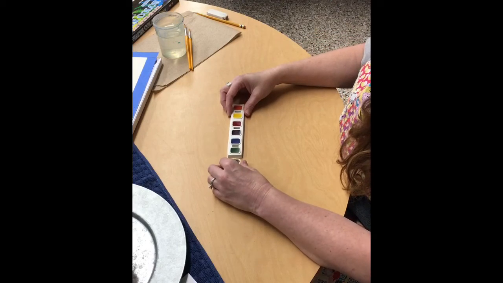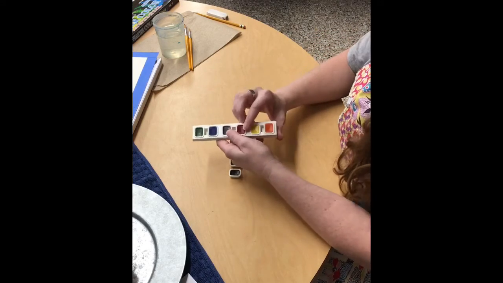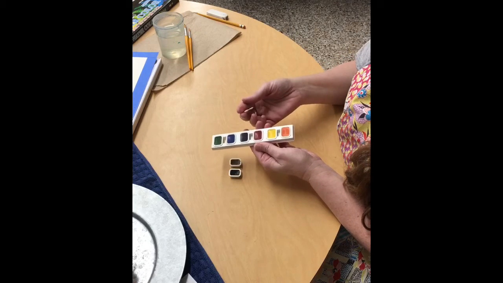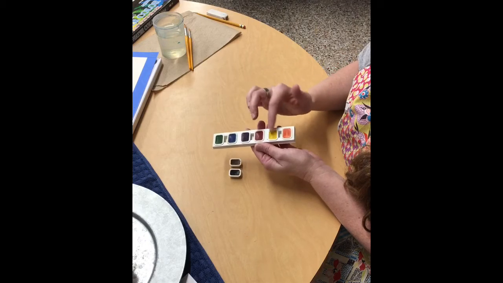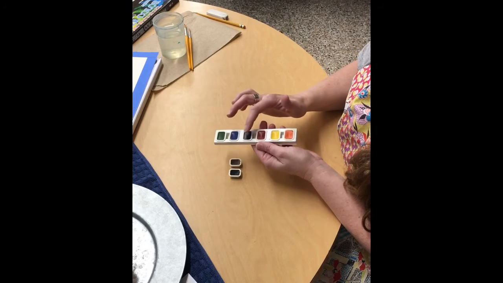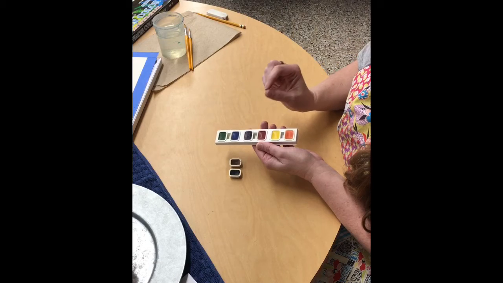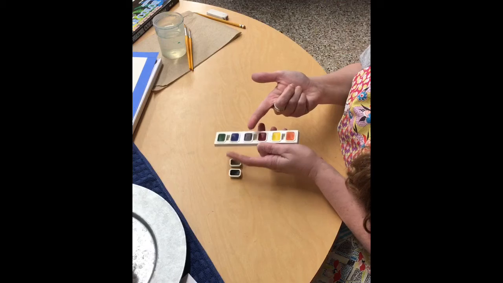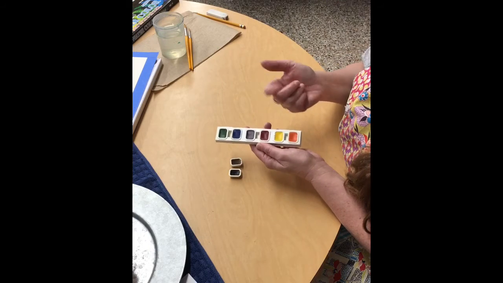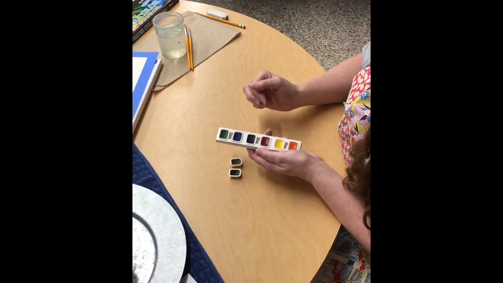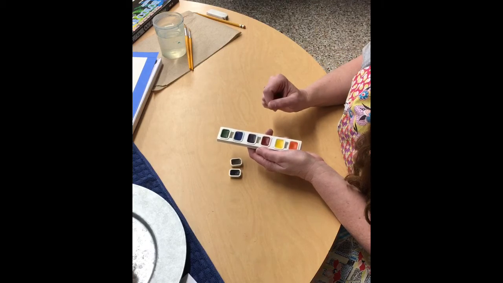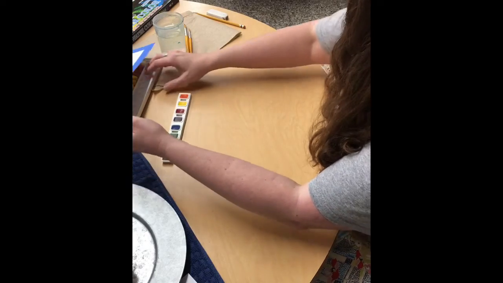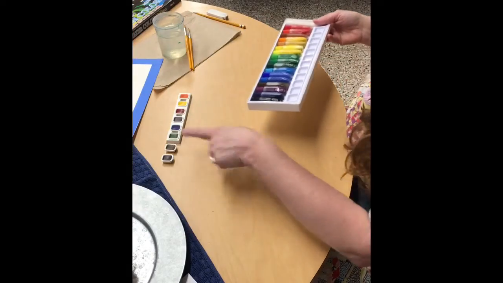You have received a type of watercolor that's called semi-moist. Semi-moist means that right now it feels dry. It actually is holding in a little moisture. You can see I was rubbing on the red and it's coming slightly off on my finger. So these are called semi-moist watercolor, and you activate the color by adding water to it. I have that, and that's what I'll be showing you.